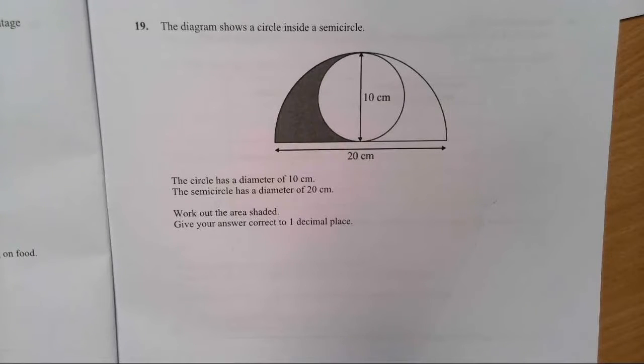Question 19. The diagram shows a circle inside a semicircle. The circle has a diameter of 10 centimeters. The semicircle has a diameter of 20 centimeters. Work out the shaded area.